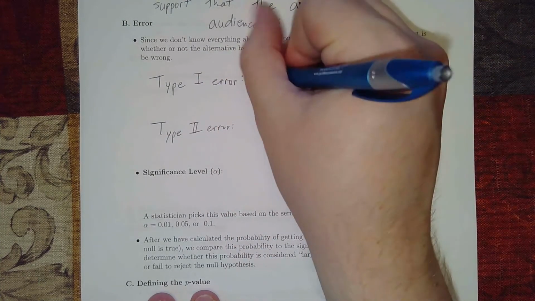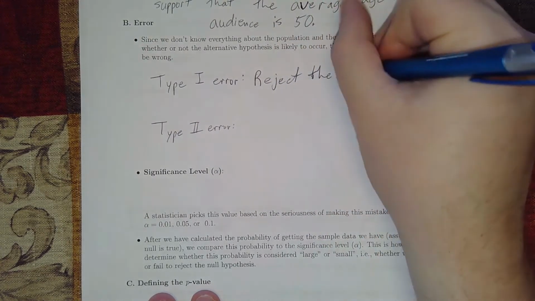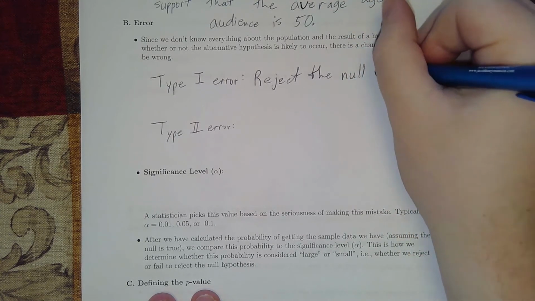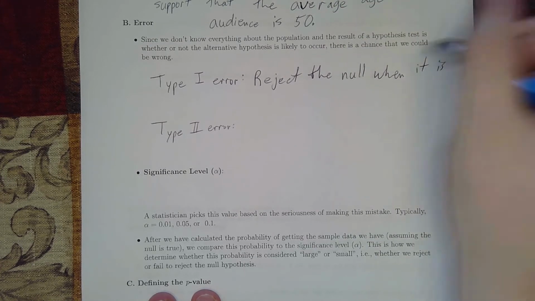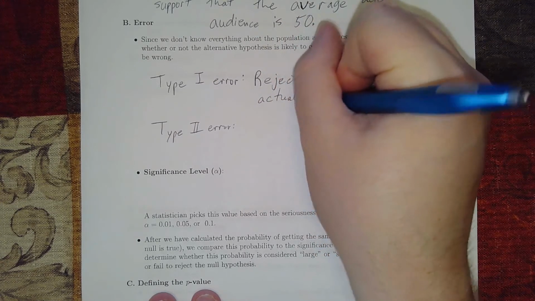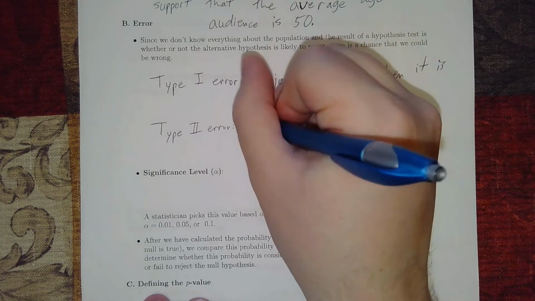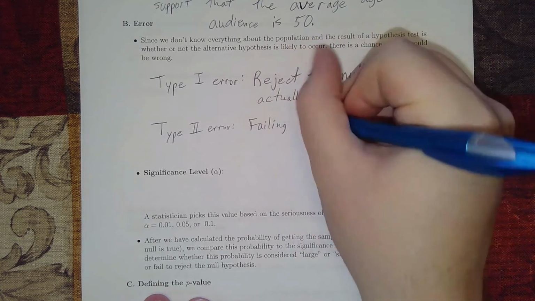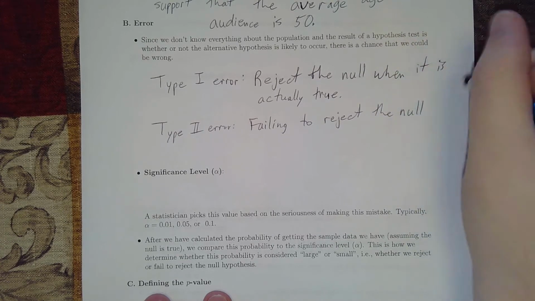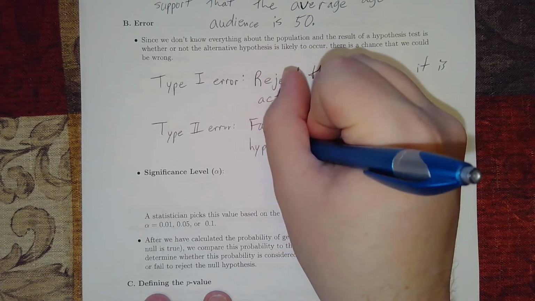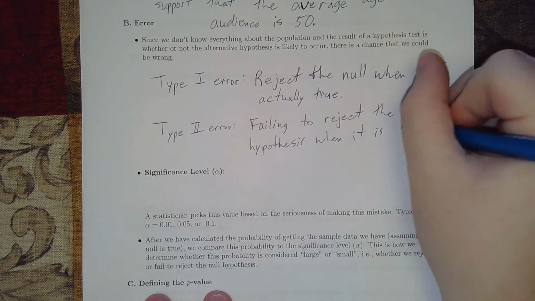Type 1 error is the idea of rejecting the null hypothesis when it is actually true, and type 2 is failing to reject the null hypothesis when it is false.